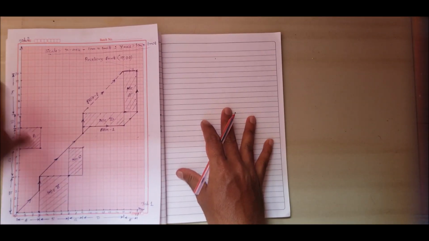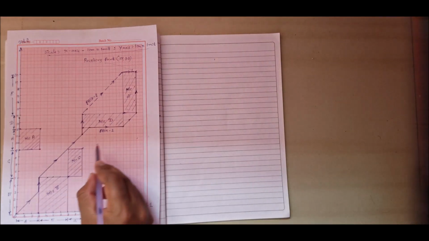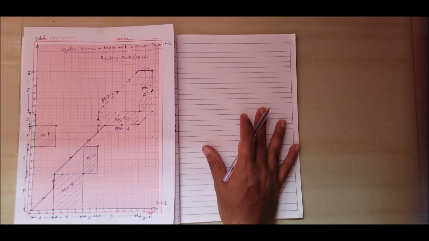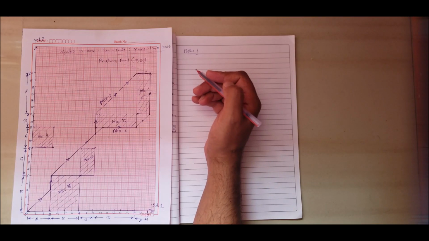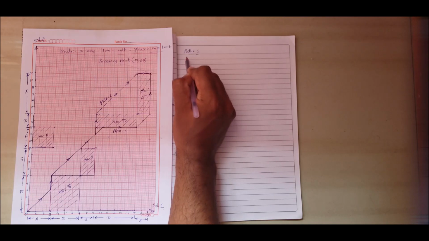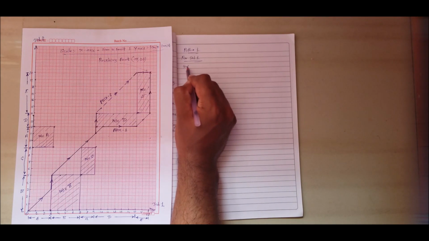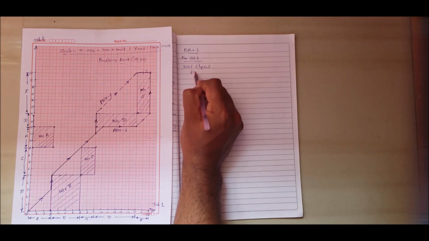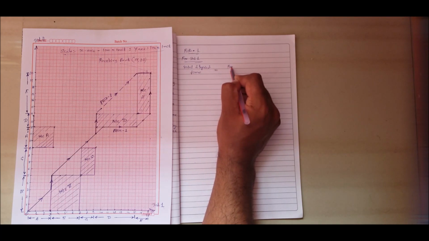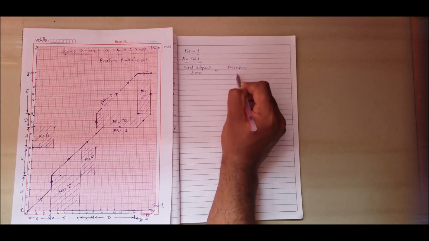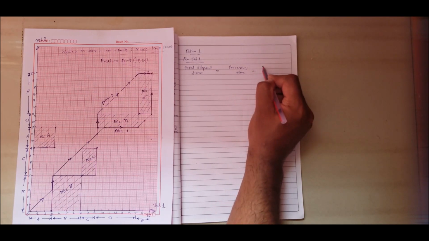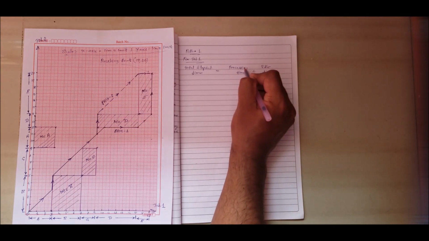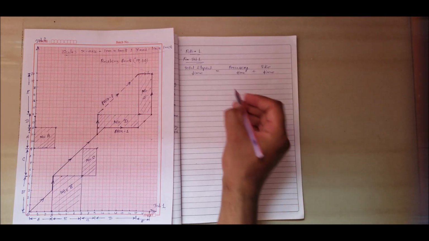Coming to the calculation, let me calculate the total time elapsed for path 1. So along path 1 for job 1, the formula for total elapsed time is known to us. Total elapsed time is equal to processing time plus idle time. Processing time plus idle time.